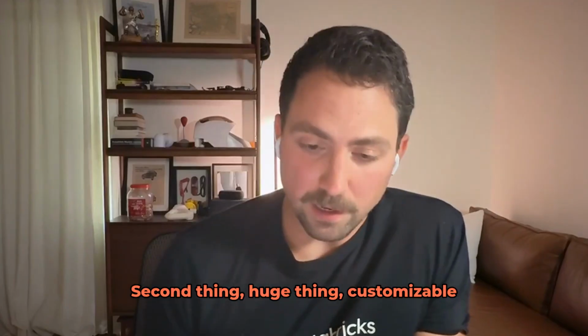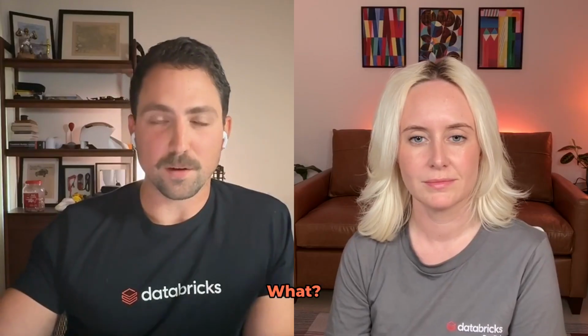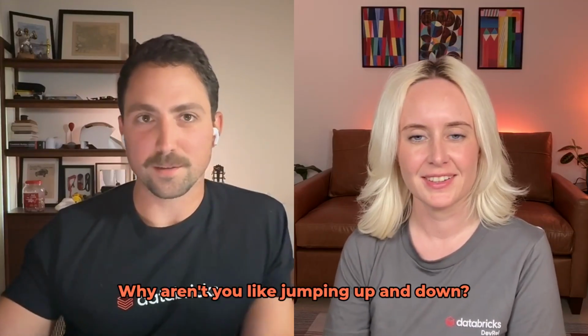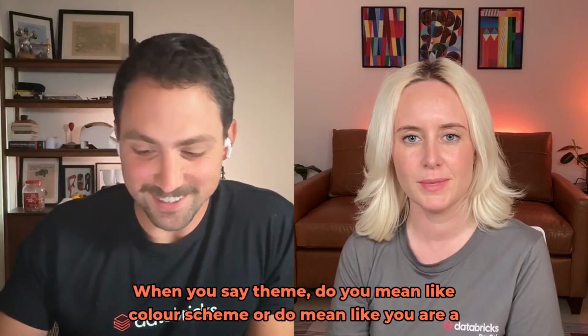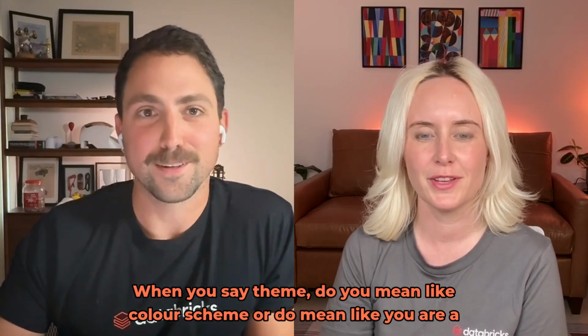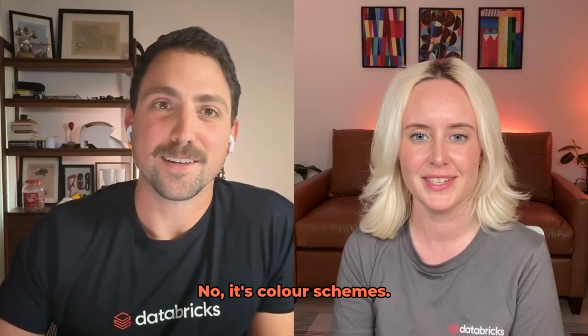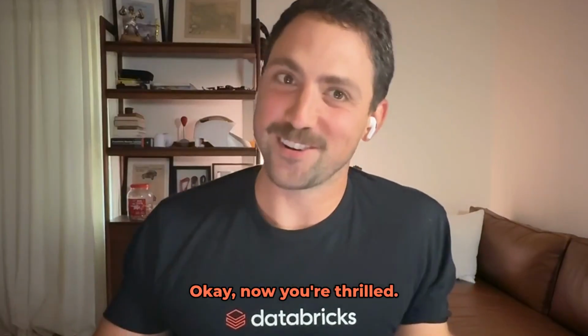Second thing, huge thing, customizable themes. Why aren't you jumping up and down? When you say theme, do you mean like color scheme, or like the dashboard? No, it's color schemes. Dashboard. Okay. Now you're thrilled.